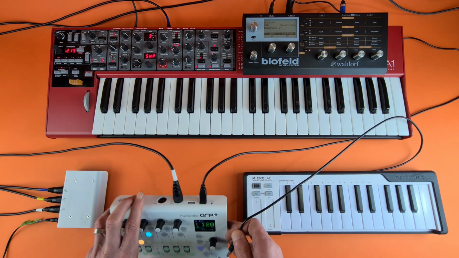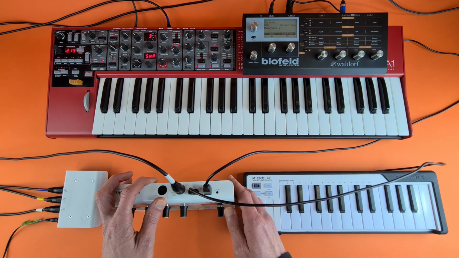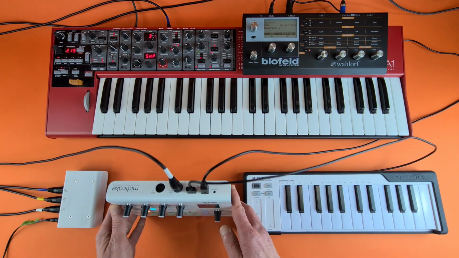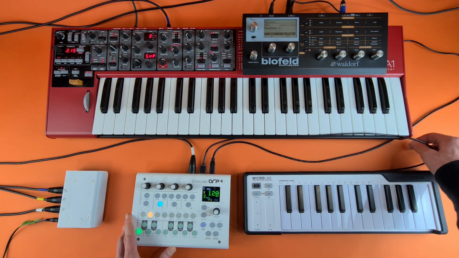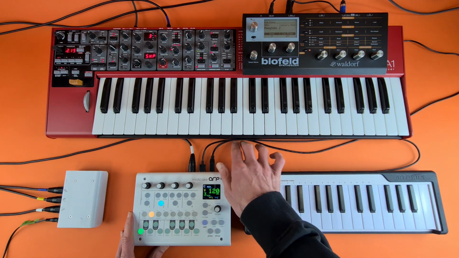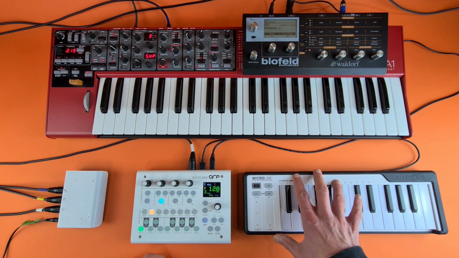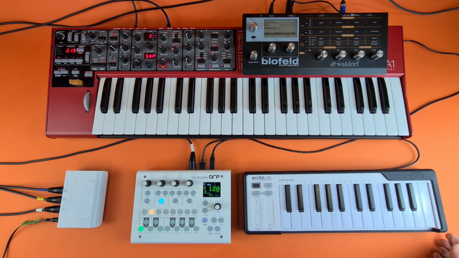And so what I'm going to do is just plug that into the USB host port of Midicake ARP. That will not only receive data, but it'll also power the MIDI controller in this case.